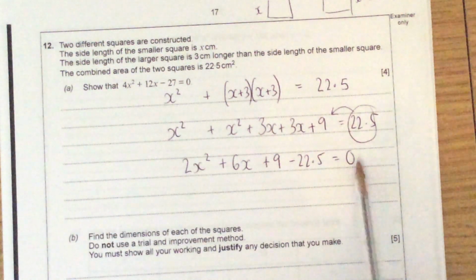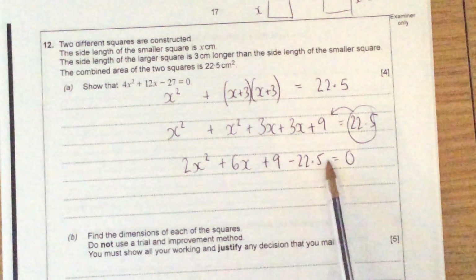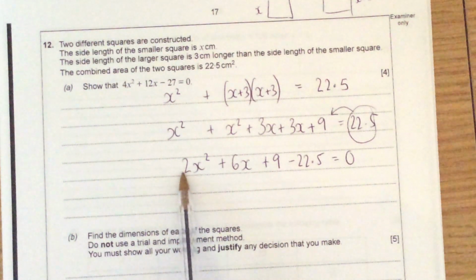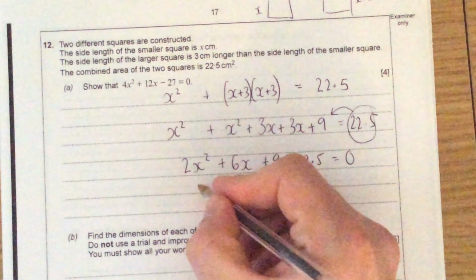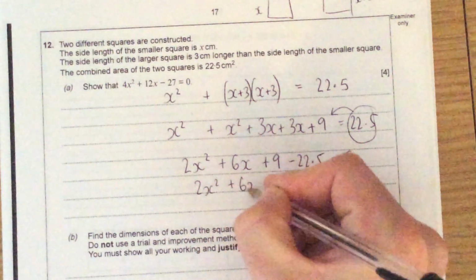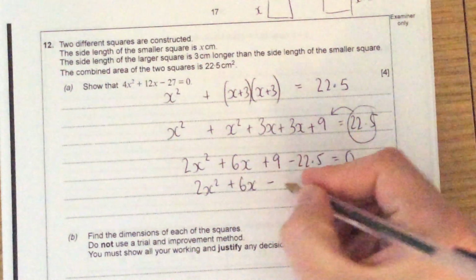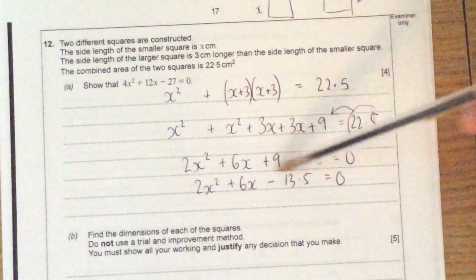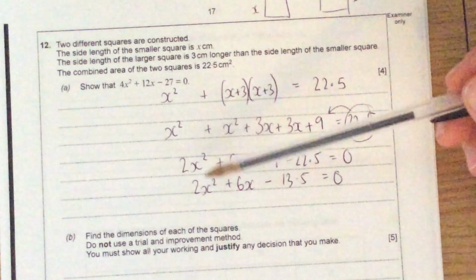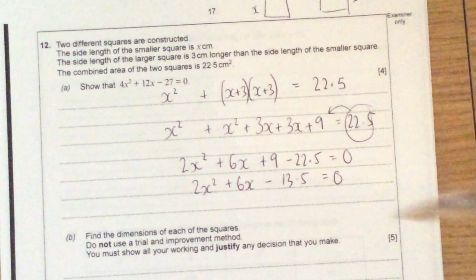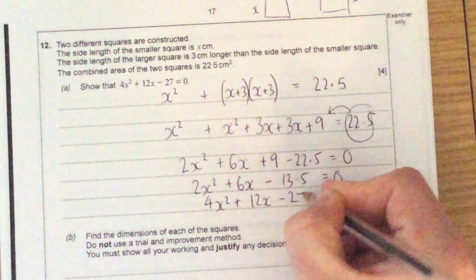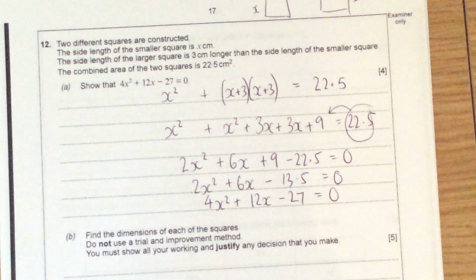Now I've at least got it equal to 0, but I can see that I've got these two numbers to work out to start with, and also I noticed that I've got 4x squared here, whereas I've only got 2x squared here. First thing, let's tidy these two numbers up. So I'm going to get 2x squared plus 6x, and I'm going to end up on minus 13.5 is equal to 0. Now, how do I get what I've got to look like what they've got? And I can see straight away that by timesing each of these parts by 2, I will have exactly the equation that they want, and therefore I have shown it rather than starting with it.